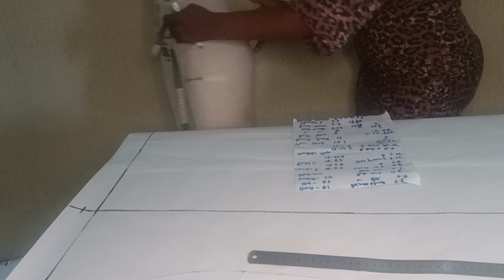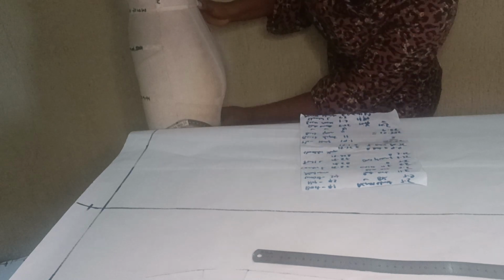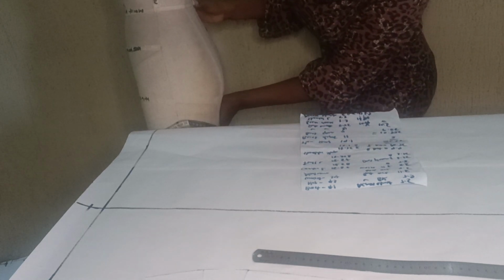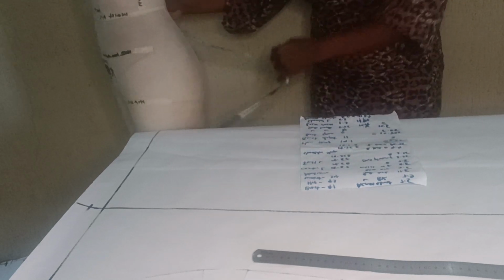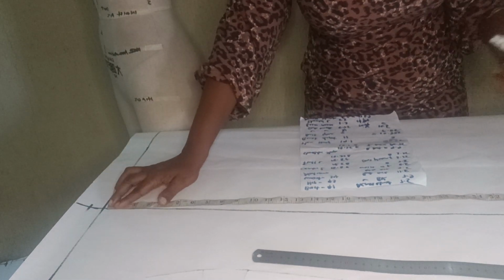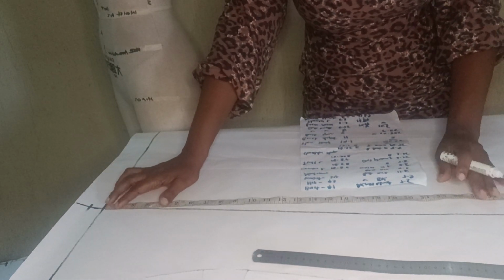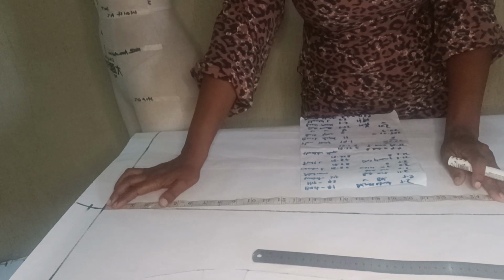Then if it is back, you measure, it's always the same thing. I have 11 here too. Or better still, if you want to get your crotch depth, do your hip divided by 4.